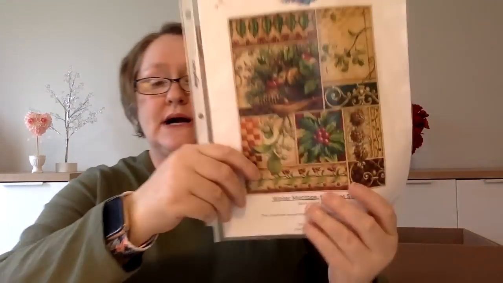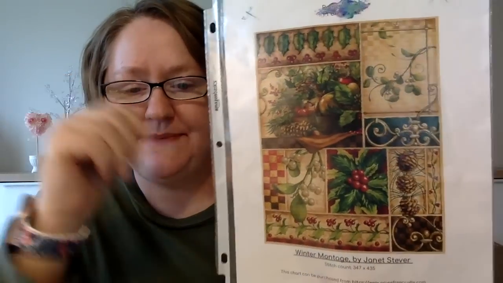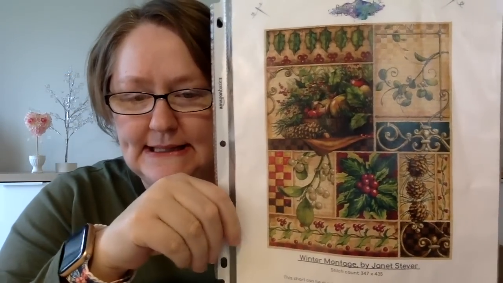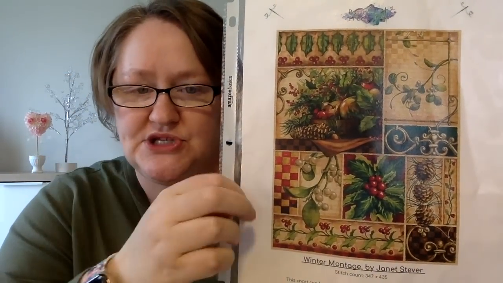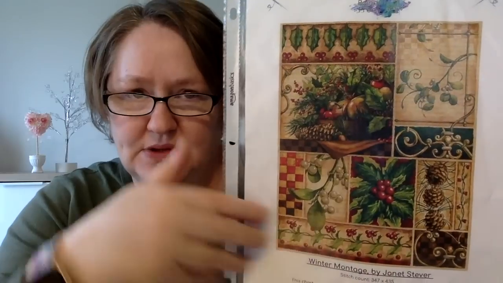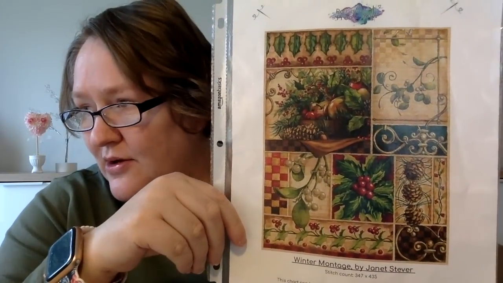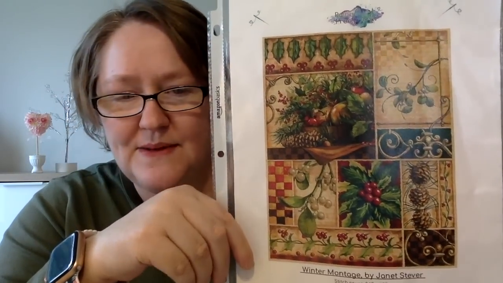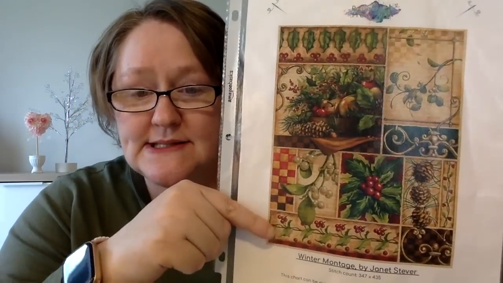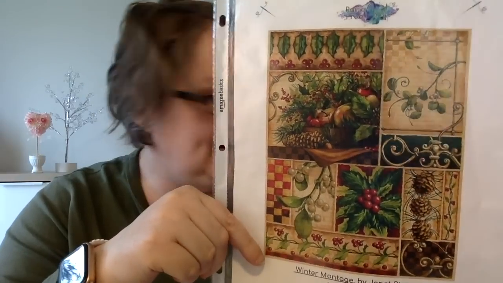Okay, next up was Winter Montage. This is my seasonal Sunday piece. I work on it every Sunday during the month in which it currently is. So right now we're still in winter, even though it's like 50 degrees out right now, or maybe even warmer. This is artwork by Janet Stever, charted by Pain Free Crafts.